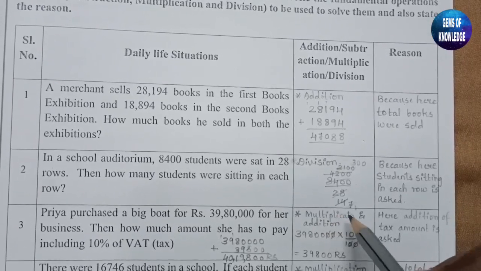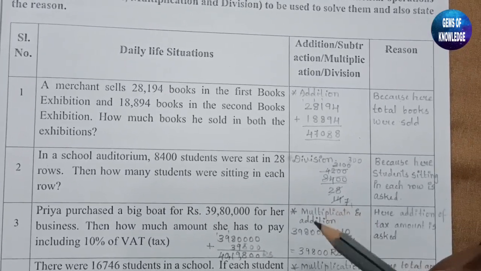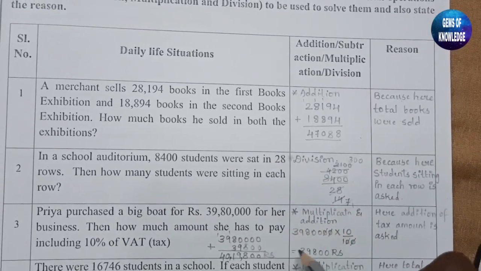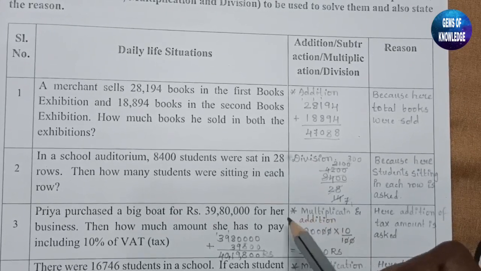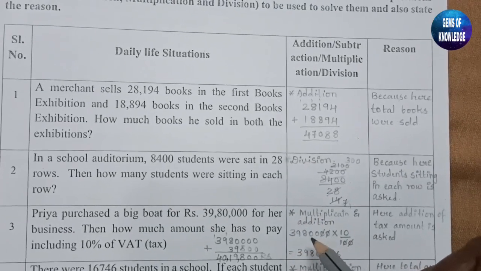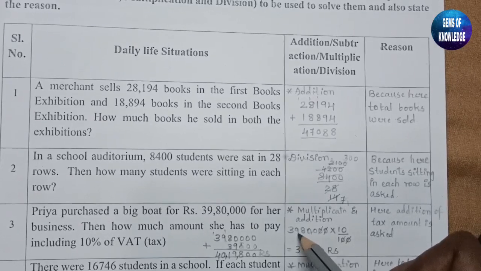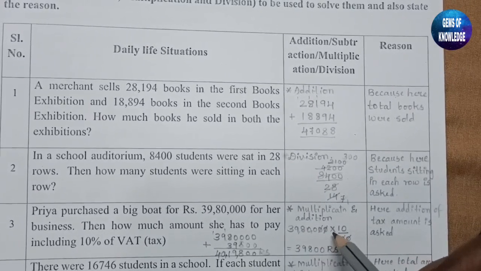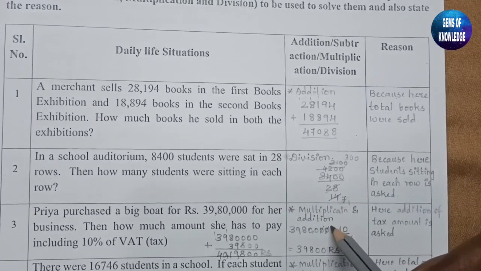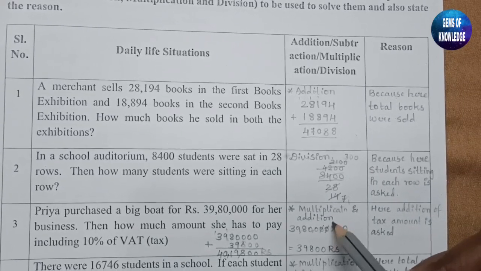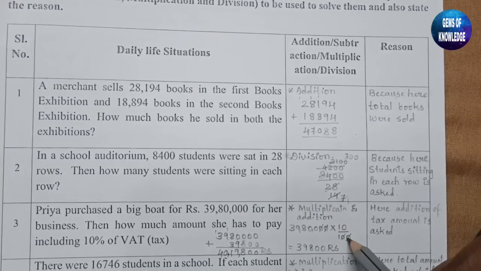So here both multiplication and addition are used. Let me show you how it is. You can see here, this is the amount for which she is purchasing the boat, that is 39 lakh 80,000. Okay, so 10% tax means 10% is written as 10 by 100.